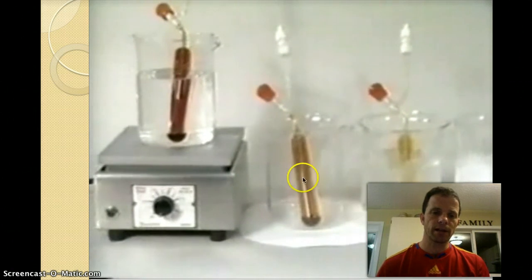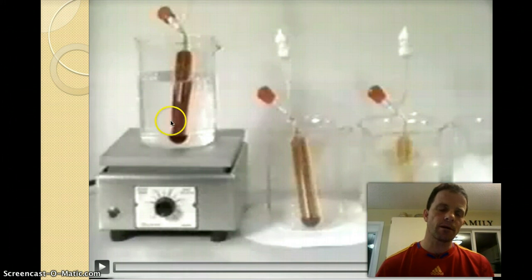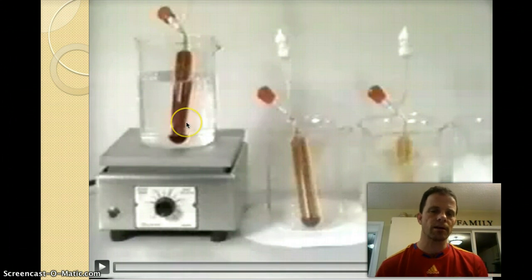So we're adding energy on the left-hand side, and we're taking energy away on the right-hand side. We're adding energy on the left-hand side of the picture here, and it's shifting towards the NO2.